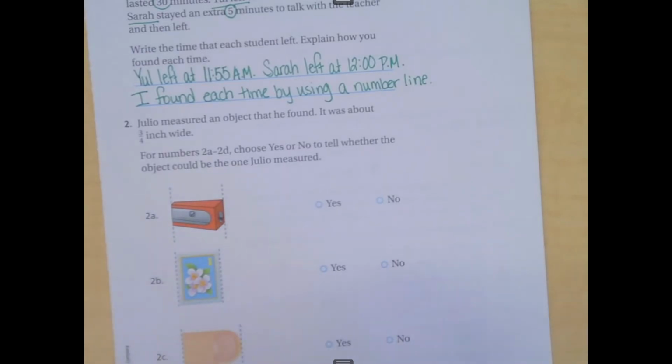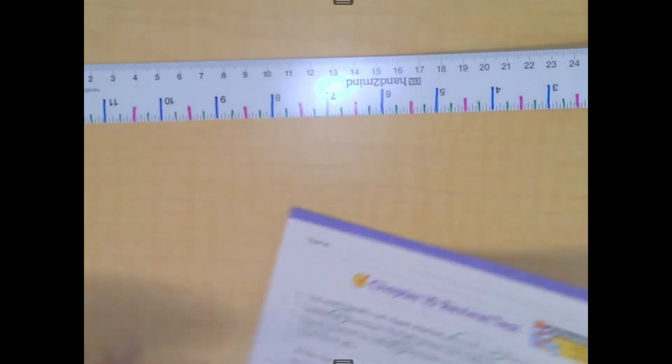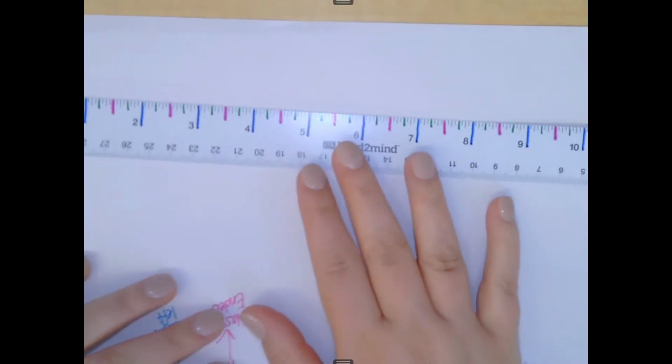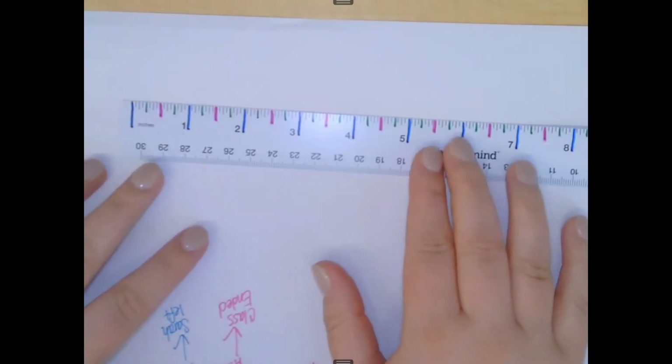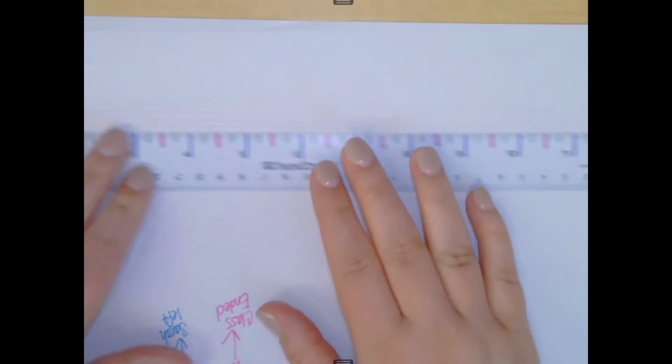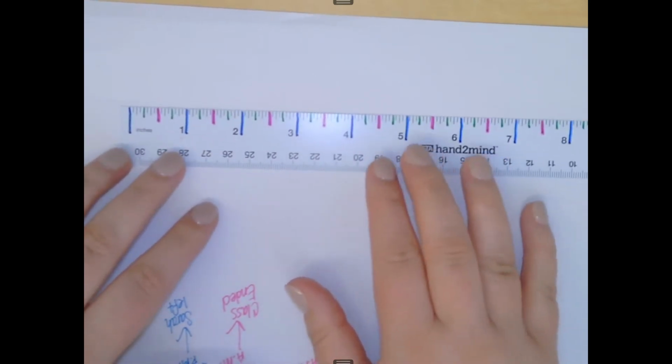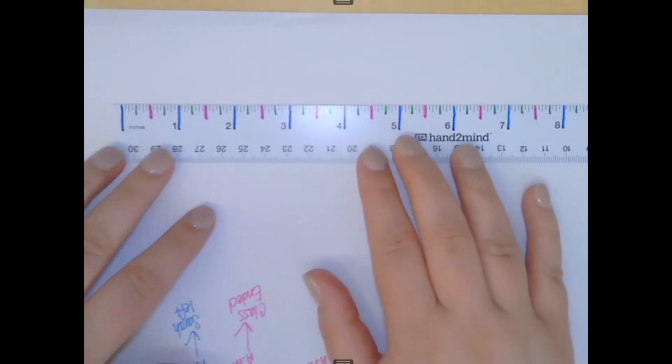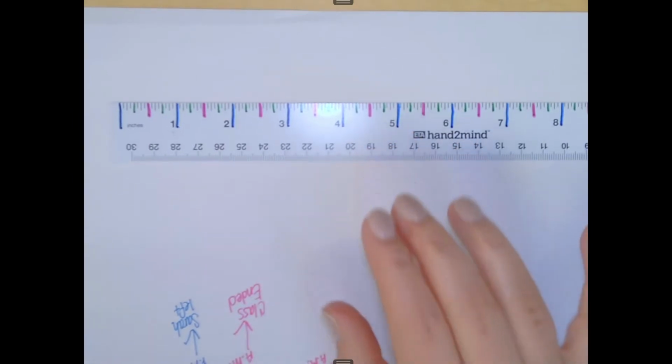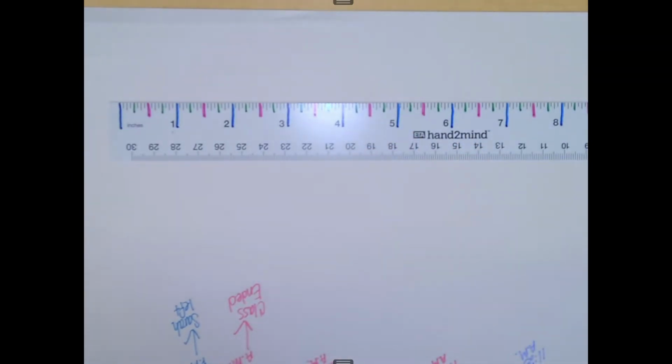Julio measured an object that he found. It was about 3/4 inches wide. Okay, before we even move forward, look at this ruler I made. I'm going to use the other half of my page here. All right, so you see this ruler I made? I've got it all nice and color-coded with blue, green, and pink. Okay? There's a reason for that. Okay? Now, let me grab a blue, a green, and a pink marker.